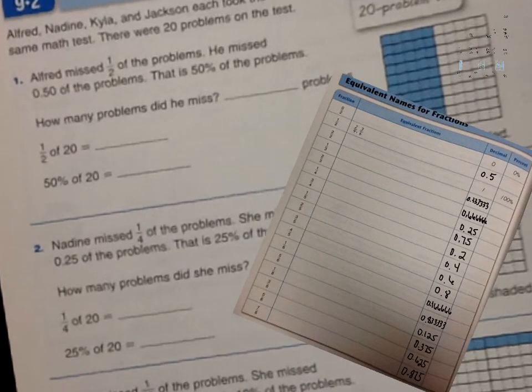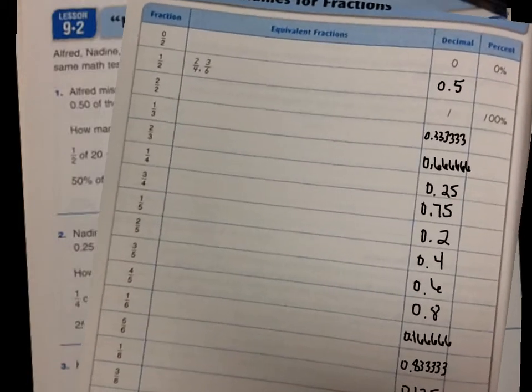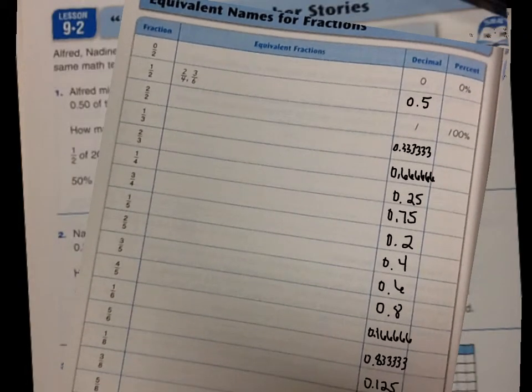Let's start by looking at number 1. It says that Alfred missed half of the problems, which later says that half is equal to 50%. So I can find half over here, and I know that half is the same as 5/10 or 50%, so I can write in that 50%.